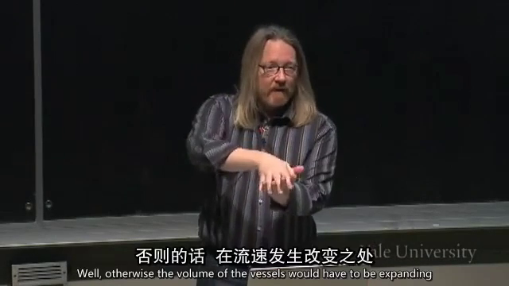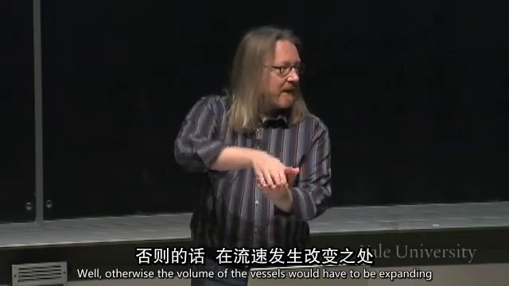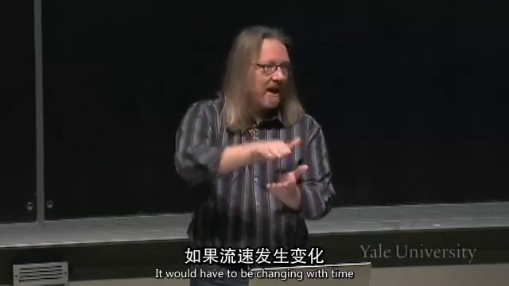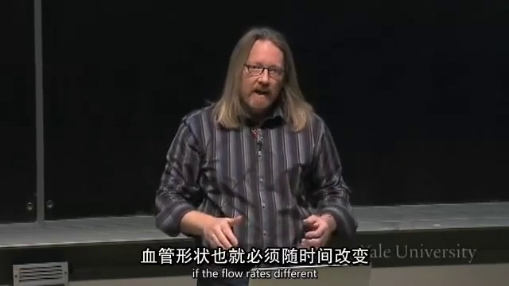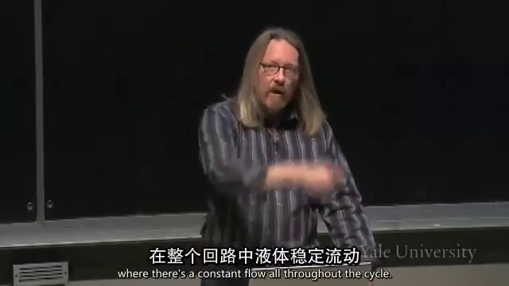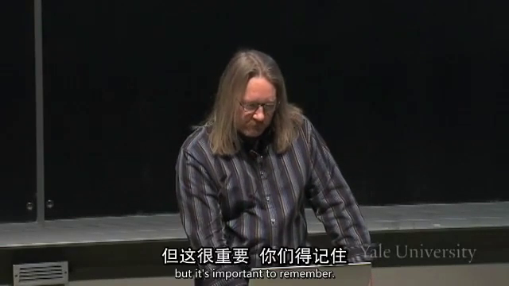Well, otherwise, the volume of the vessels would have to be expanding or contracting at some point if the flow rate is different there, right? It would have to be changing with time if the flow rate's different. And it doesn't do that, right? And so it's a steady state system where there's a constant flow all throughout the cycle. And we're going to come back to this point, but it's important to remember.